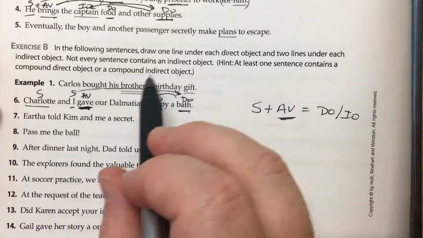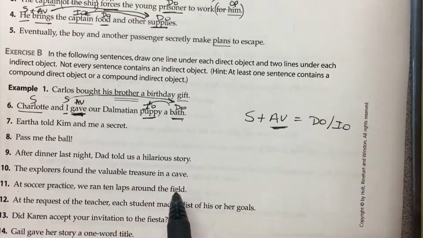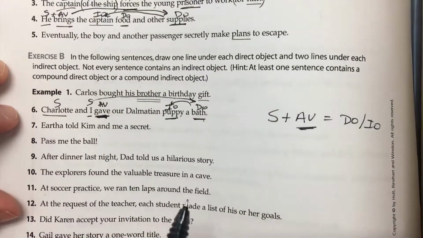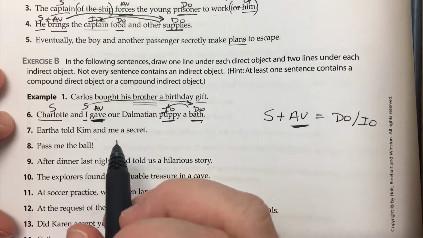Okay, I'm not following the instructions up here on underlining and stuff like that. I'm just going to keep labeling. All right, we'll just do a couple more.